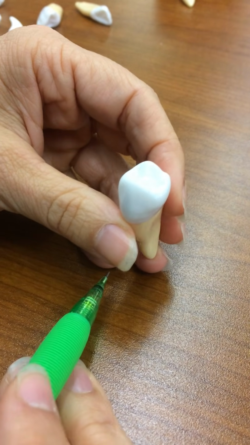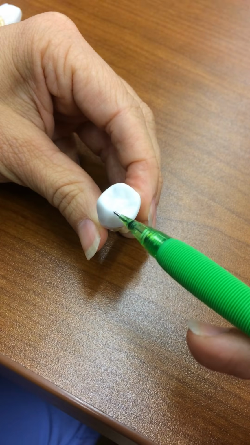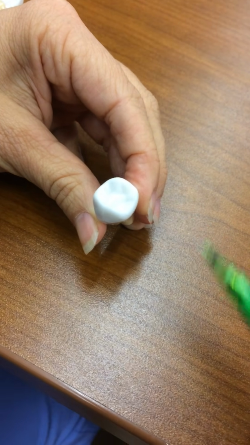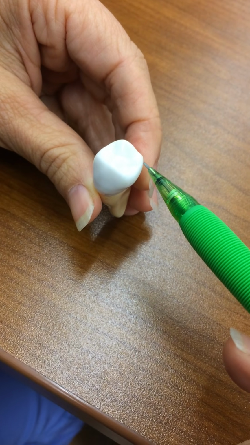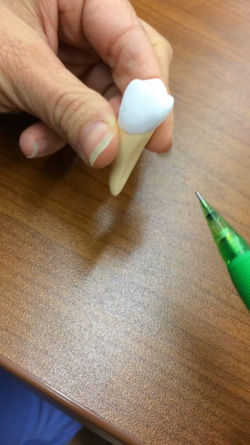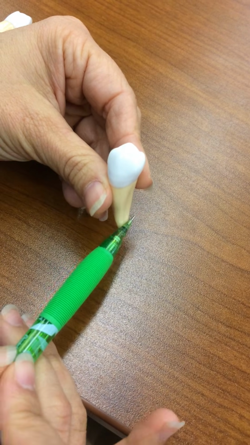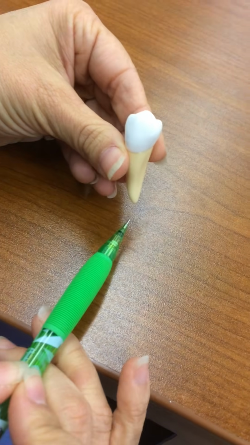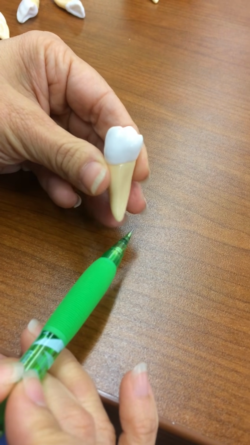The second mandibular premolar has 3 cusps. So we have the 1, 2, and 3. Our third cusp is very small and always located on the distal, so that'll help you identify that this is the distal side of the tooth. If that cusp is hard to see, you might want to look at the distal inclination of the root, and again the distal developmental depression.